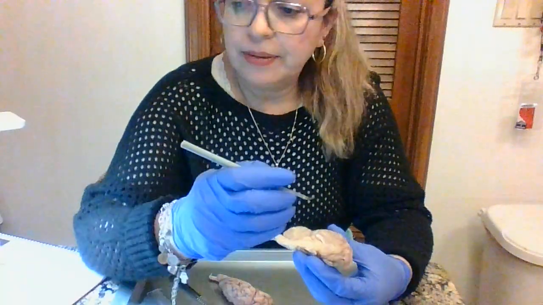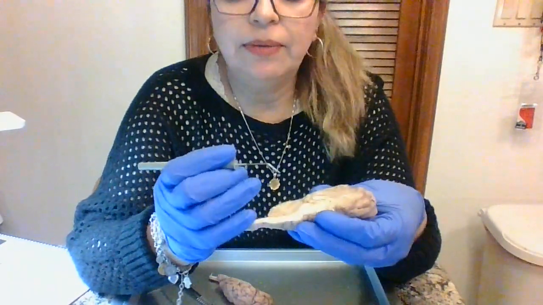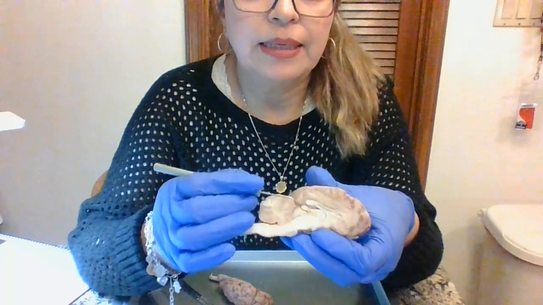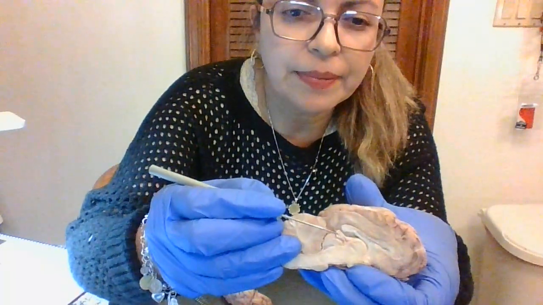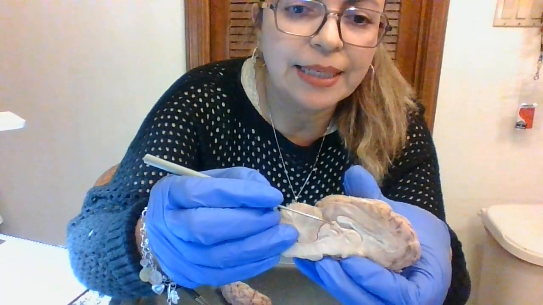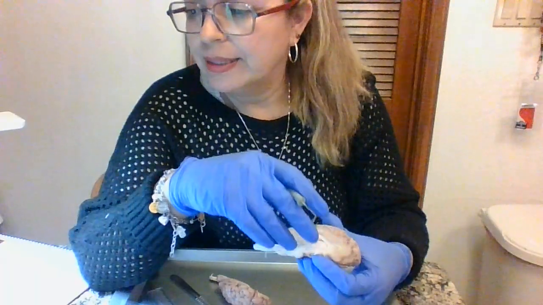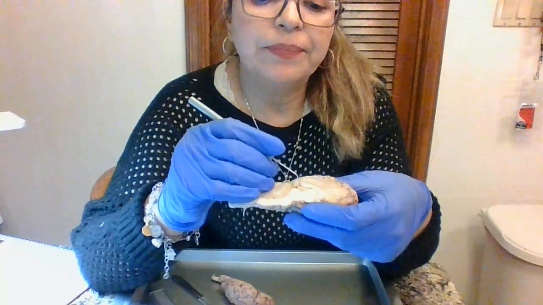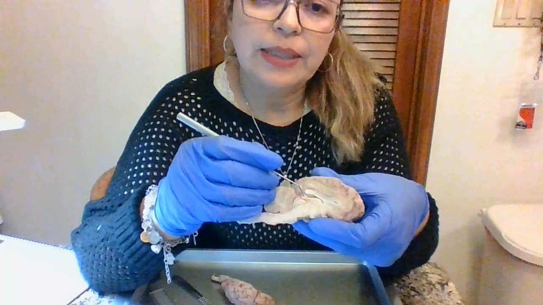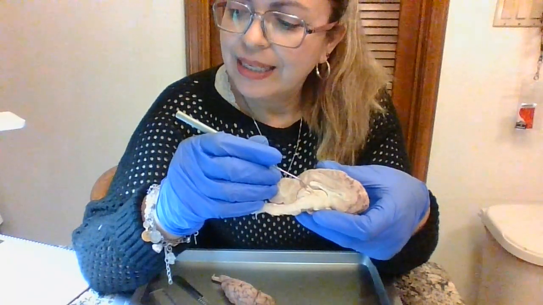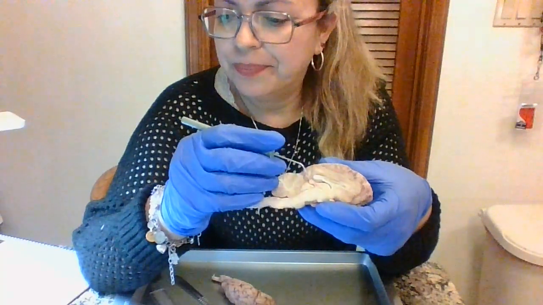Next we have the pineal body or pineal gland, which is this thing that looks like a pin, and it creates melatonin. And melatonin controls sleep and wakefulness. Okay.